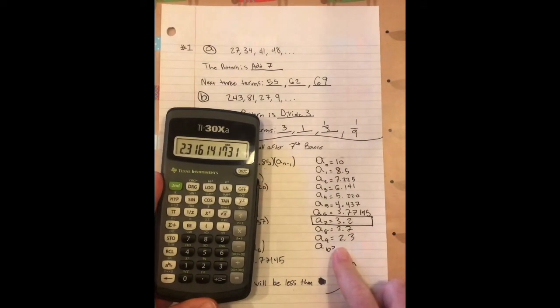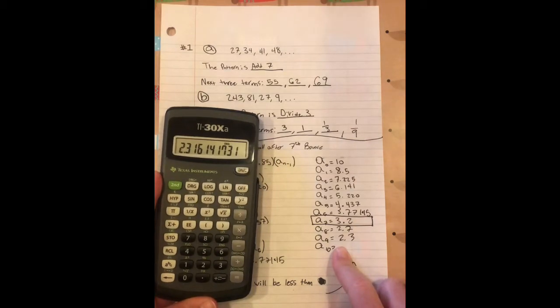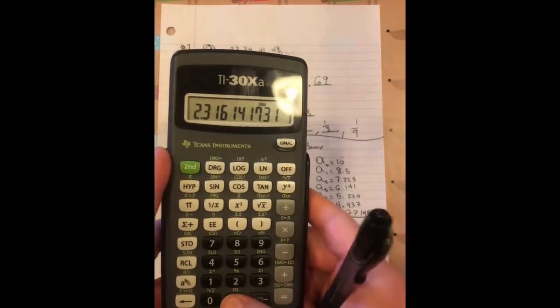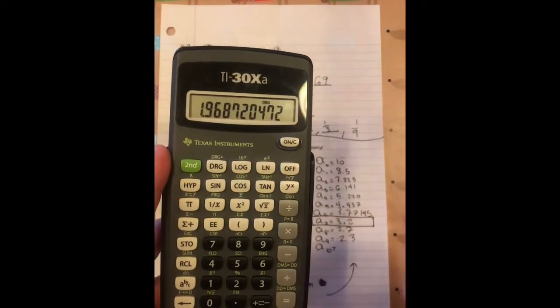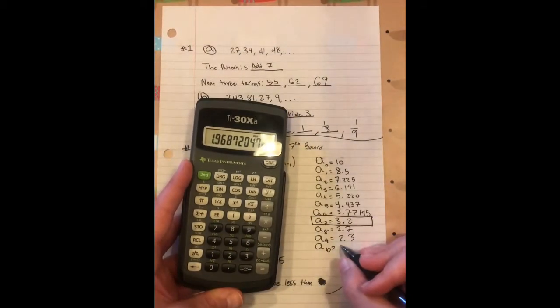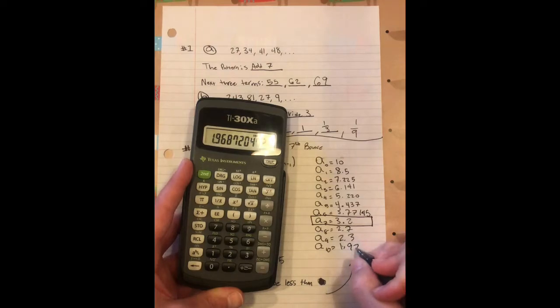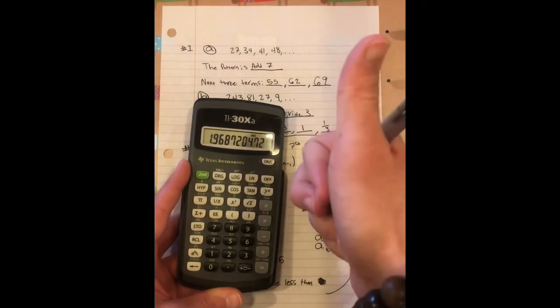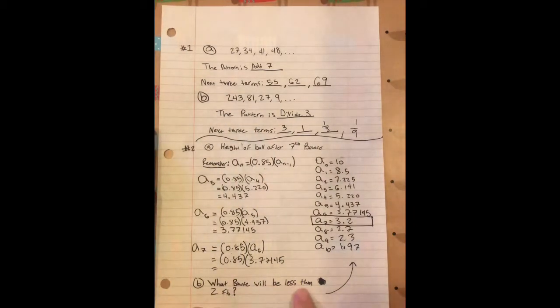Is 2.3 less than 2 feet? No. So then multiply it again by 0.85. 1.97. Is this less than 2 feet? Yes. So what bounce will it be less than 2 feet? The 10th one. The 10th bounce.